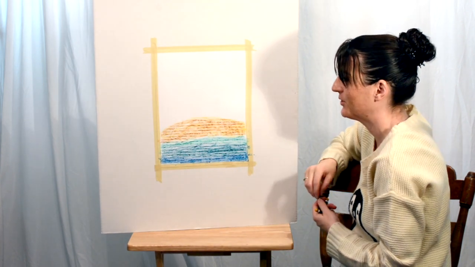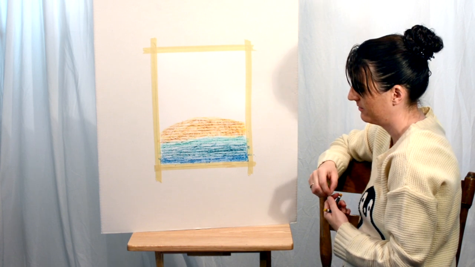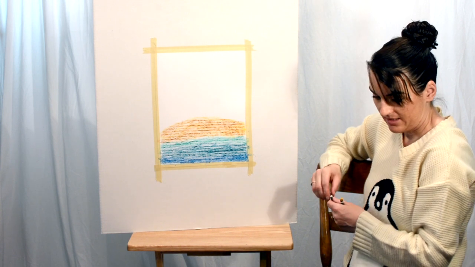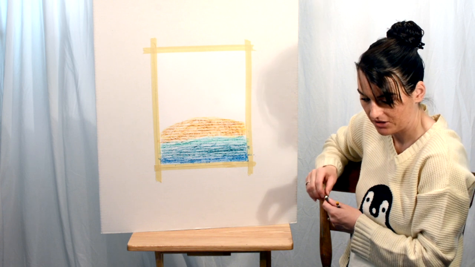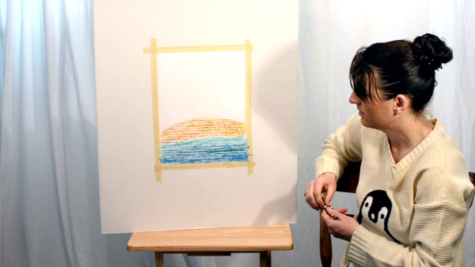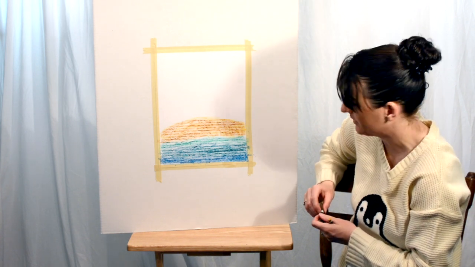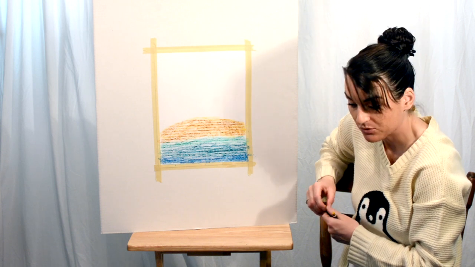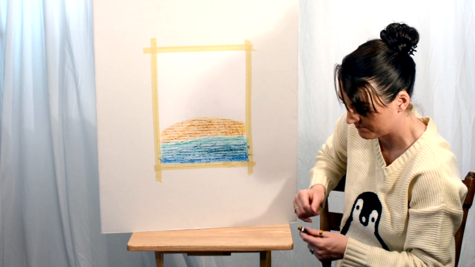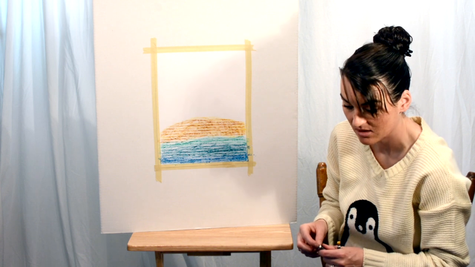Now I need to create the sky. Let's think about what color we should create for the sky. Probably a beautiful light blue. Perhaps we could add some clouds. I love making clouds. Let me show you how to make a cloud.